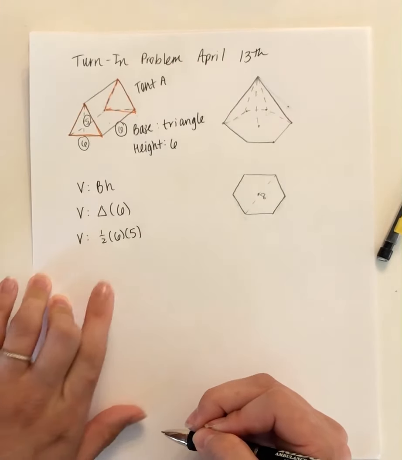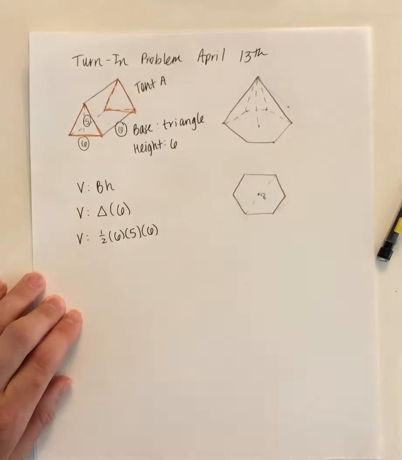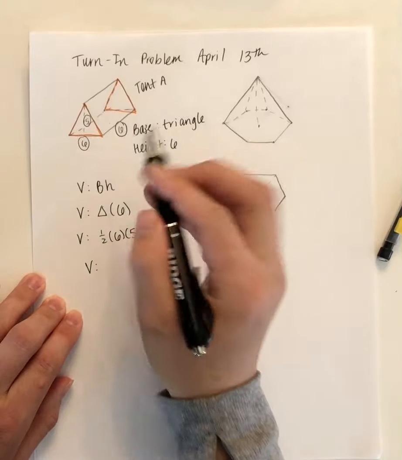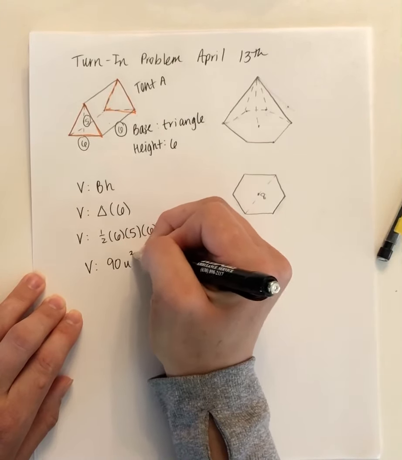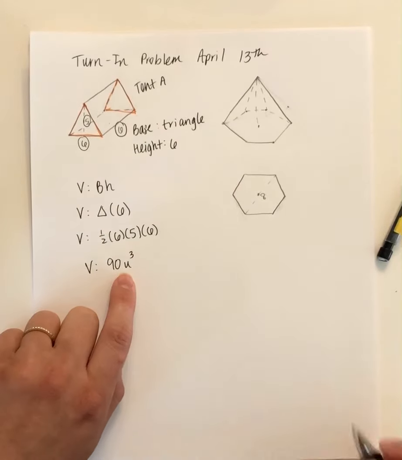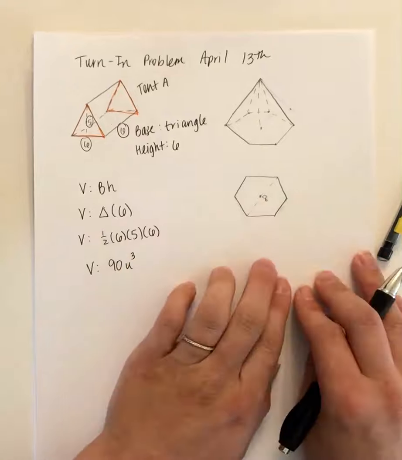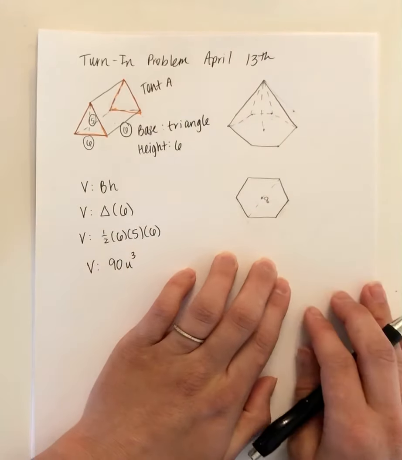Then we multiply that by 6 because that's the distance between my two bases. So the final volume for this triangular prism was 90 units cubed. I don't remember if they gave you inches or centimeters, but that was 90.